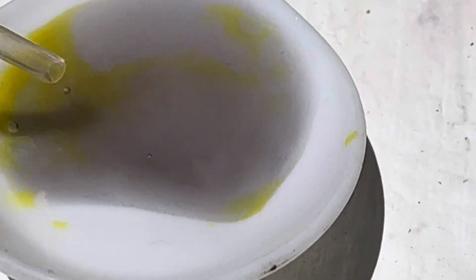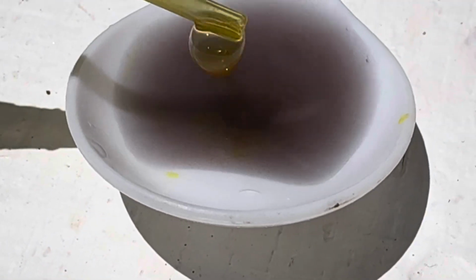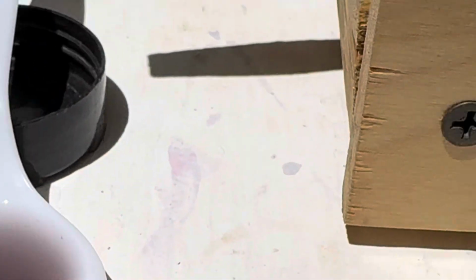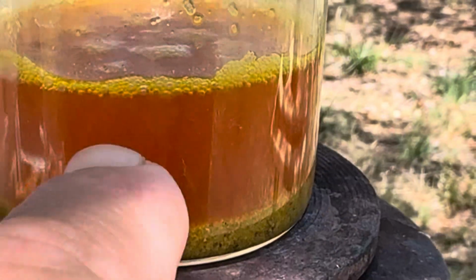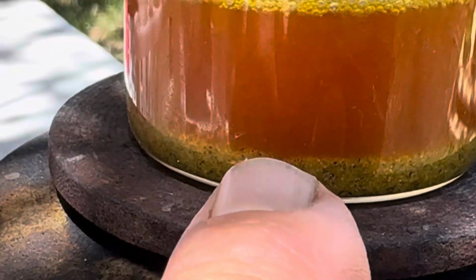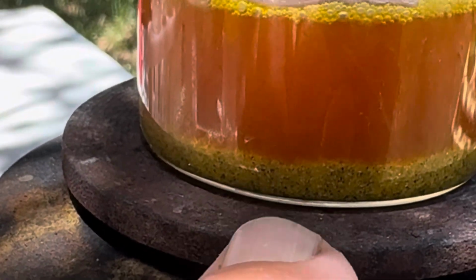Yeah, too much. Okay, there is gold, not so much. Adding more. Yeah, there is gold. It's no problem. Okay, I just need too much solution and need to filtrate this stuff and concentrate. Put back on the fire.